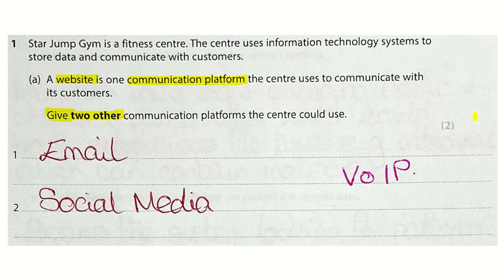So these are the 2 that I would go for, which would be email and social media. Another one that I've put into pink would be my 3rd choice, which would be voice over internet protocol or VoIP. So 2 easy marks, just a factual recall.